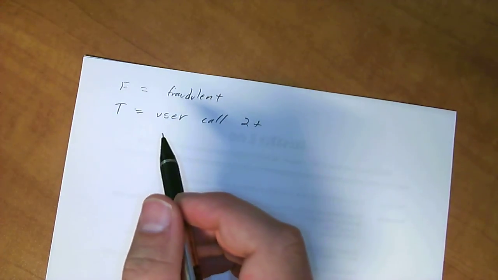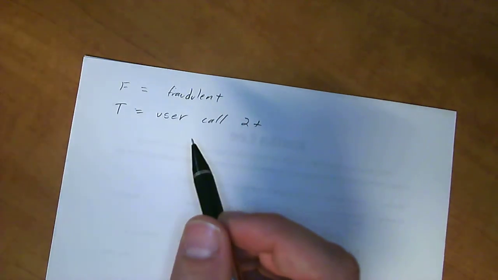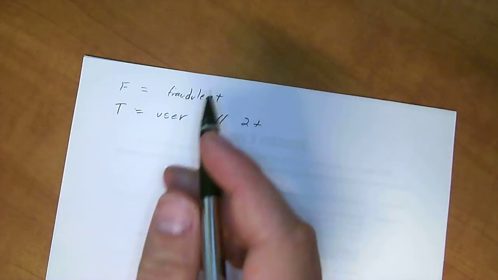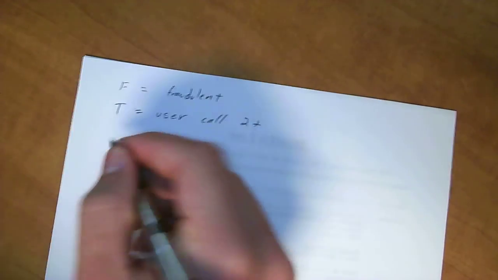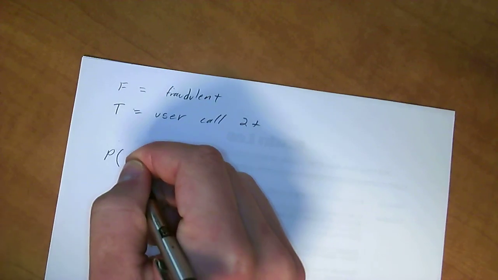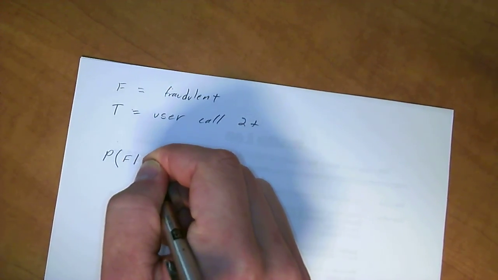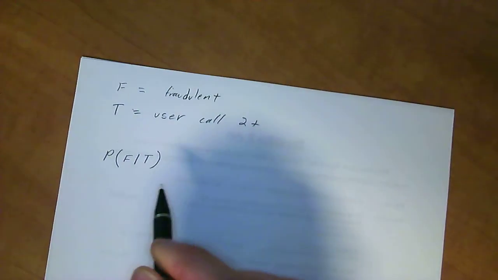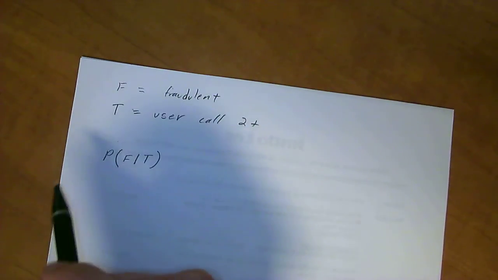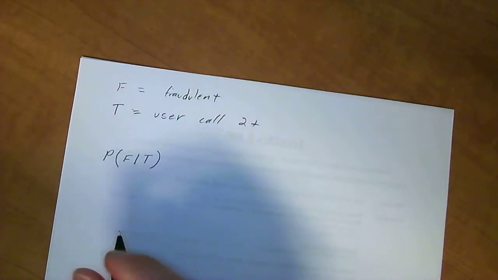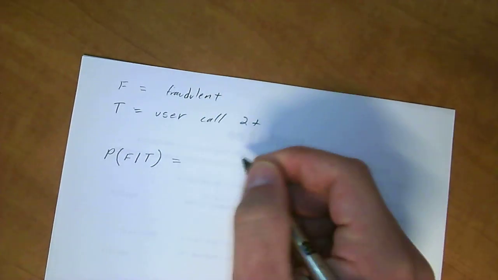What we're looking for is, if the same user originates calls from 2 or more metropolitan areas in a single day, what is the probability that the user is fraudulent? So the probability of being fraudulent given that the user made 2 or more calls.